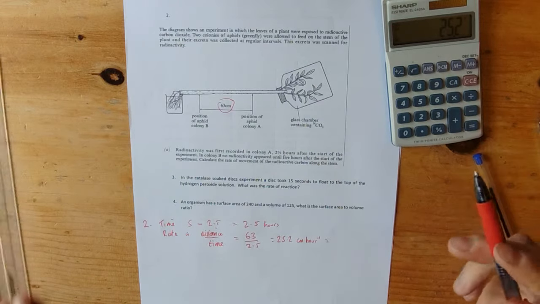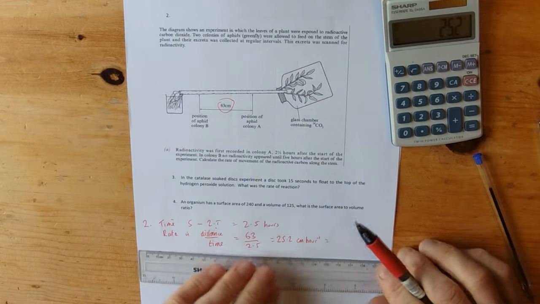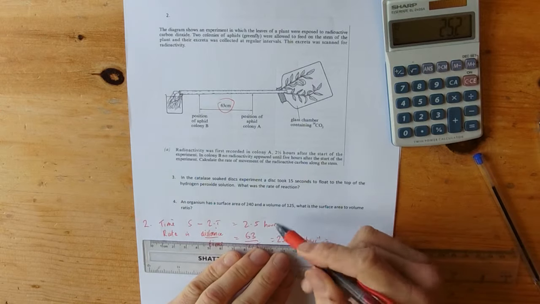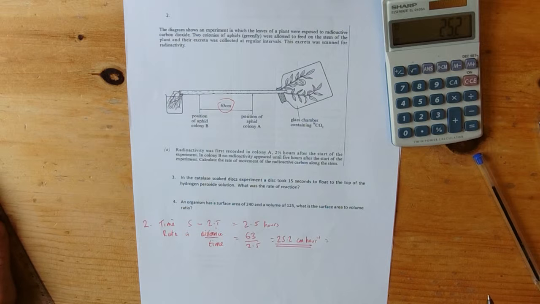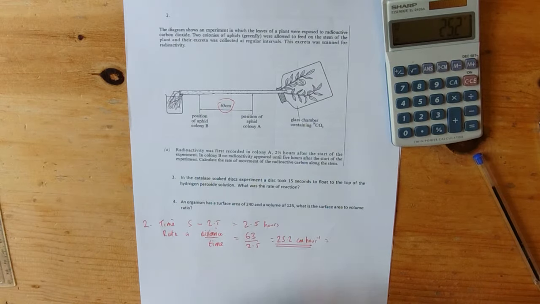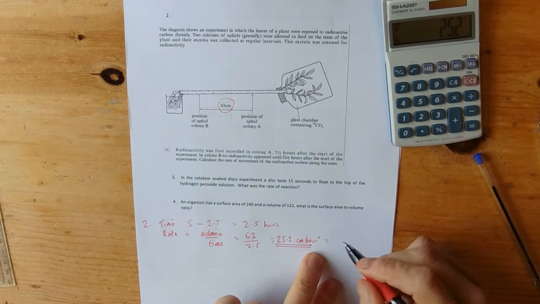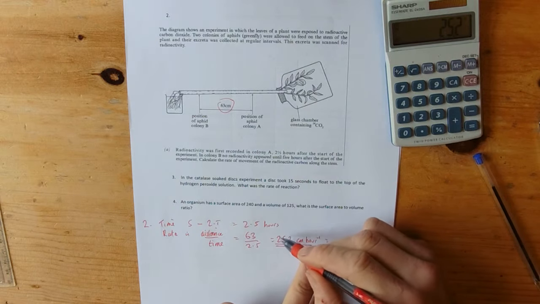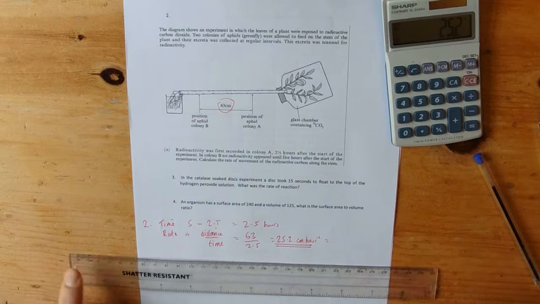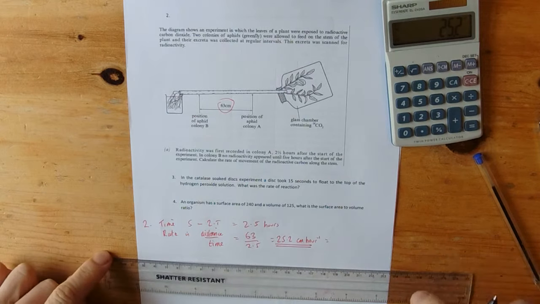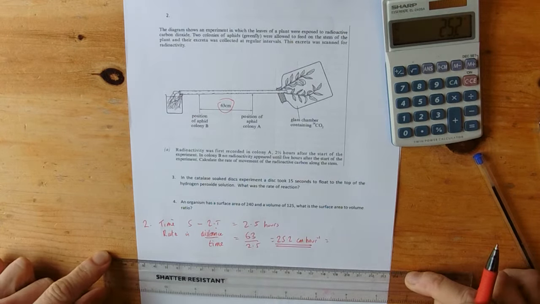It doesn't give a unit, so I would stick with that because I don't want to do any more calculations. But if it asks for per minute, we could go, well, if it goes 25 centimeters in an hour, then how much would it go in a minute?